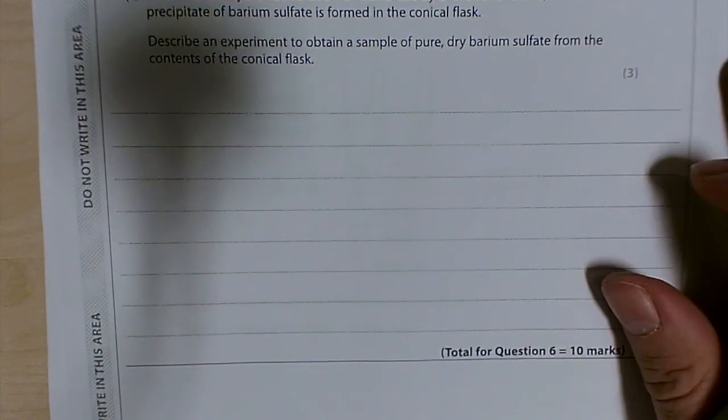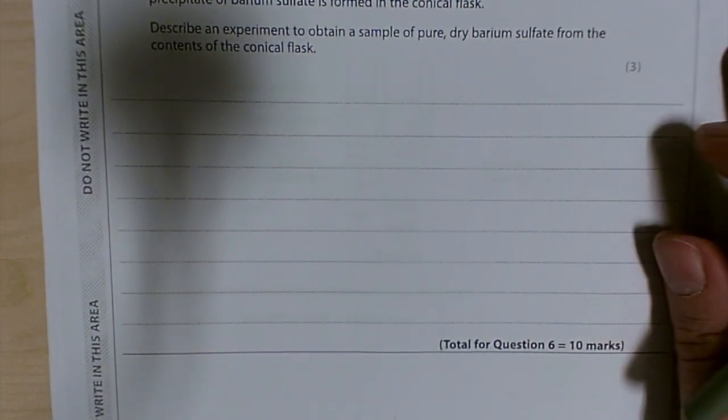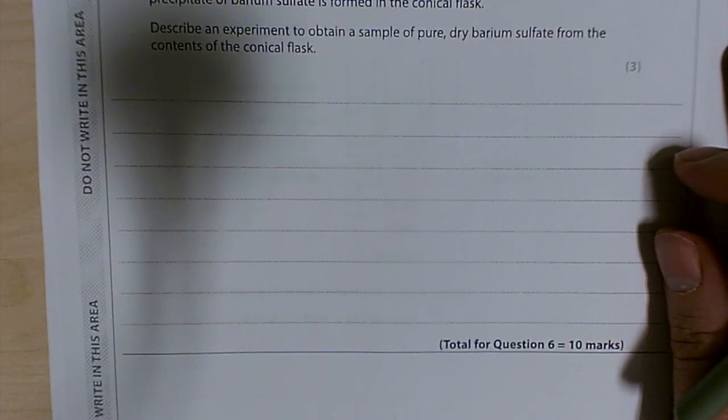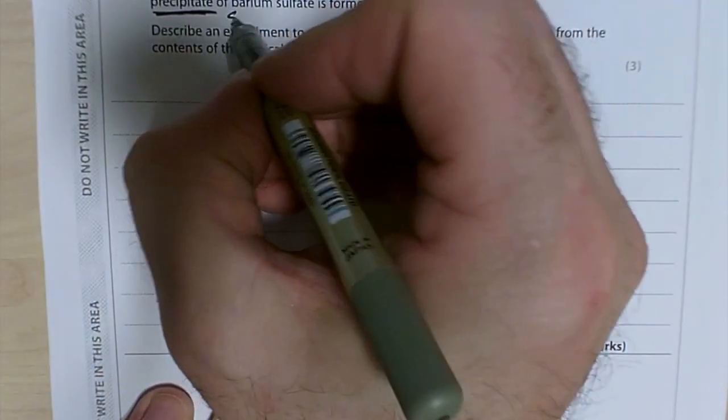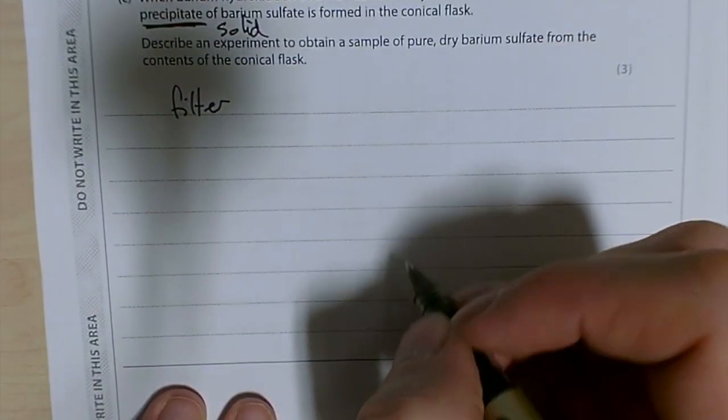And then question C, it asks us to describe an experiment to obtain a sample of pure dry barium sulfate from the contents of this flask. So we've got a white precipitate. Remember that a precipitate means you've made a solid. So this should be shouting out at you straight away to filter it because you've got a liquid and you've got a solid. So 1 mark for filter it.